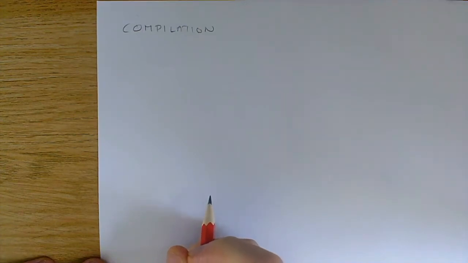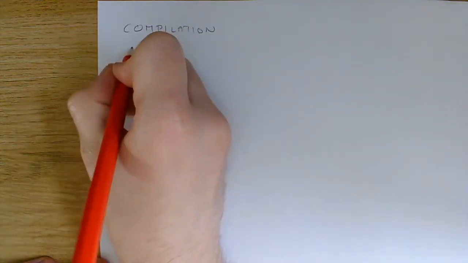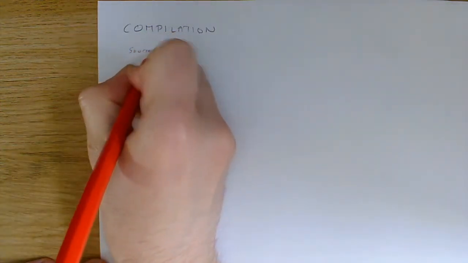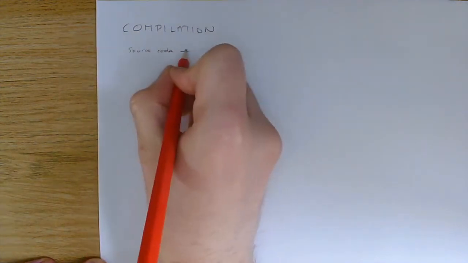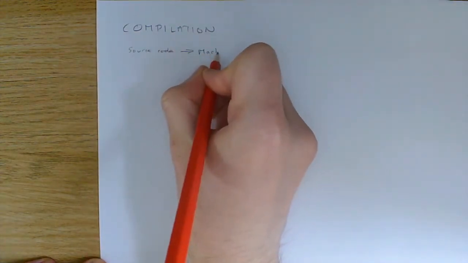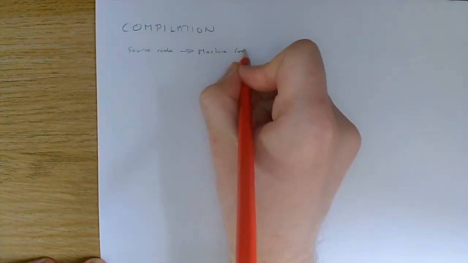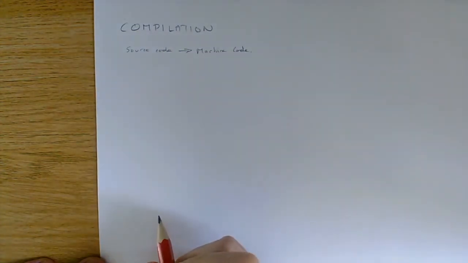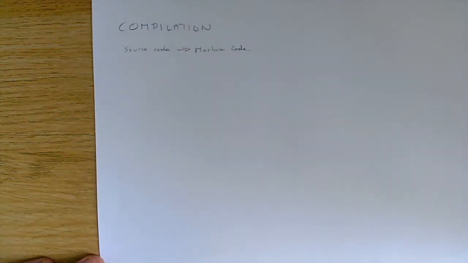Compilation is the process of turning source code into machine code so that it'll run on a CPU. So we've got source code into machine code. Because as we know, machine code is the only thing a CPU understands. And this process has several stages.